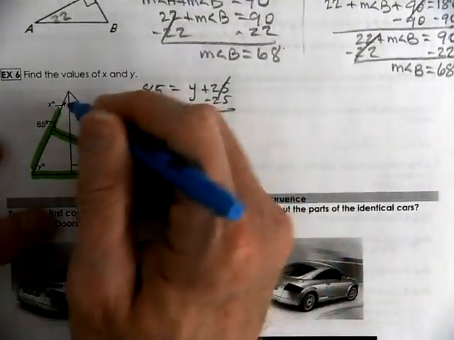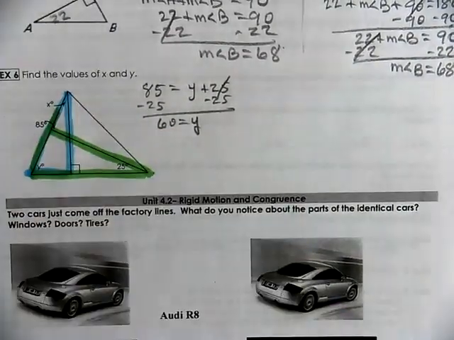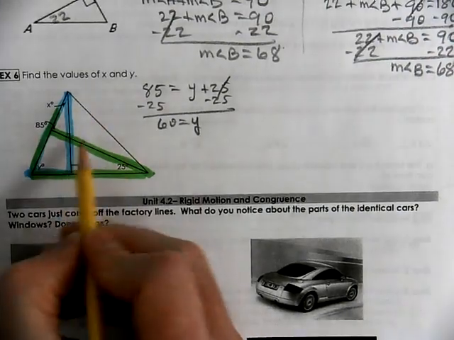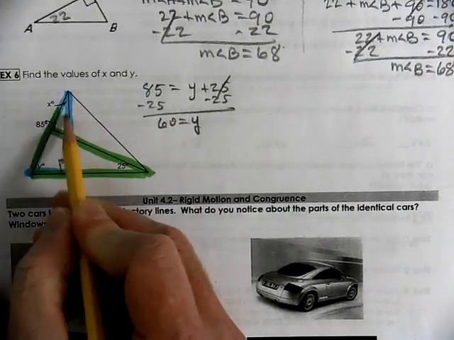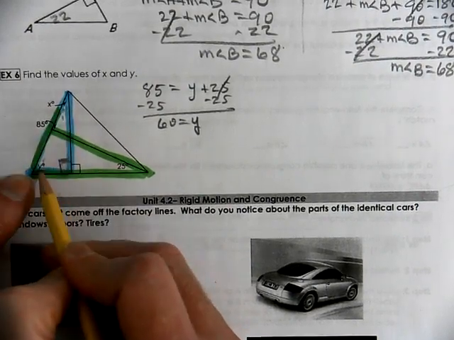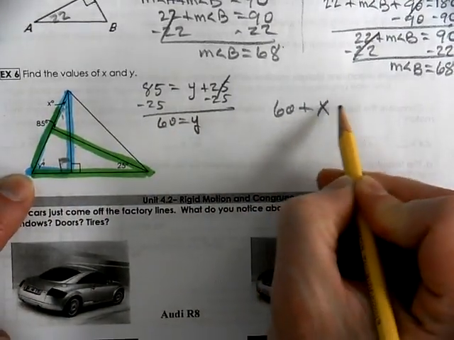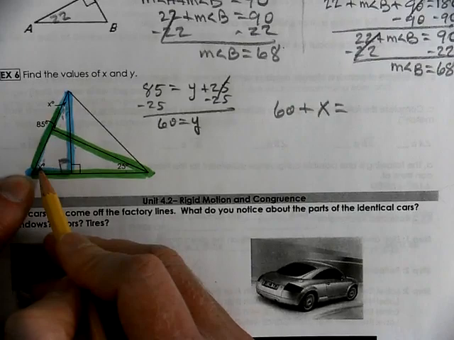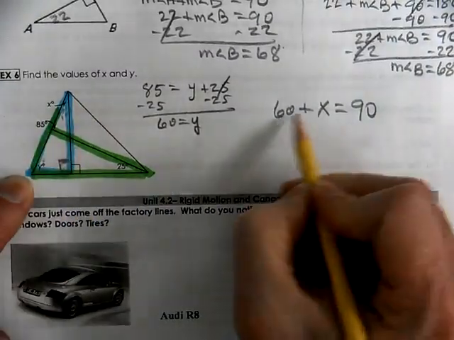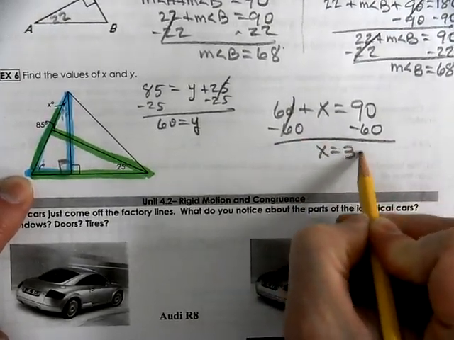Then we have our other triangle. If we have 90 degrees here, we're going to have 90 degrees on the other side. So you know your acute angles are going to be complementary. Y equals 60 plus the x has to be complementary because the blue triangle is a right triangle. So that makes x 30.